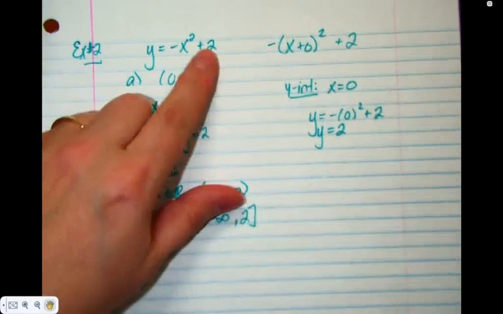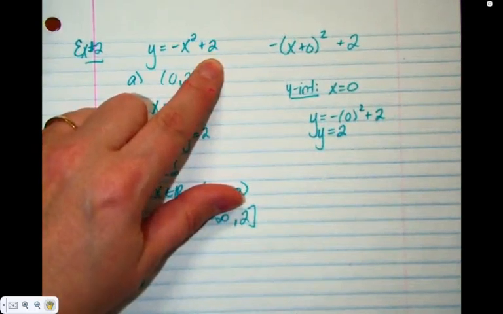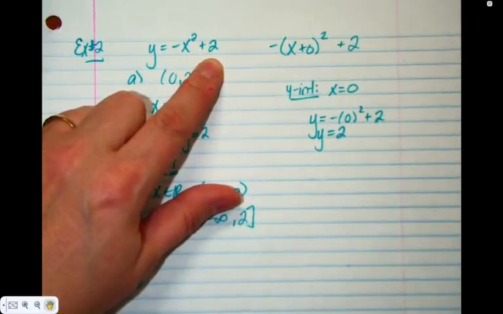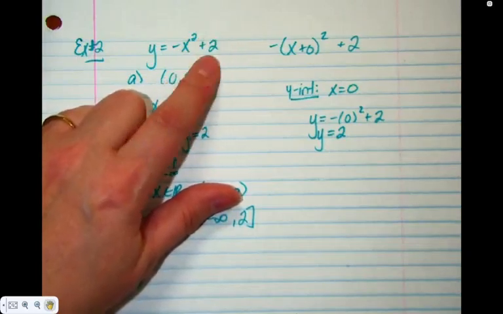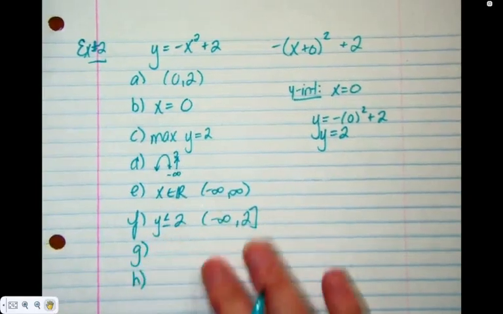Wait. But I said you can't just look at it and find out what the x-intercept is, or the y-intercept. Yes, sometimes you can. Generally, you can't. So don't get in the habit of just thinking this number is the x or y-intercept. How do I state the y-intercept down here?